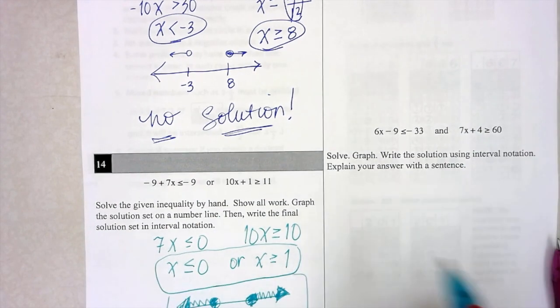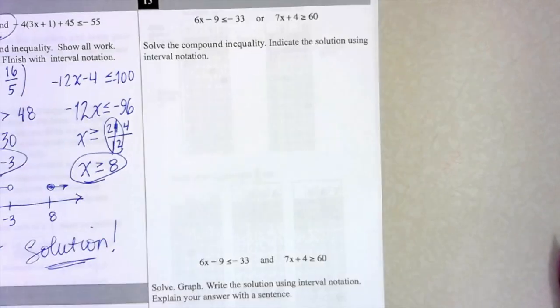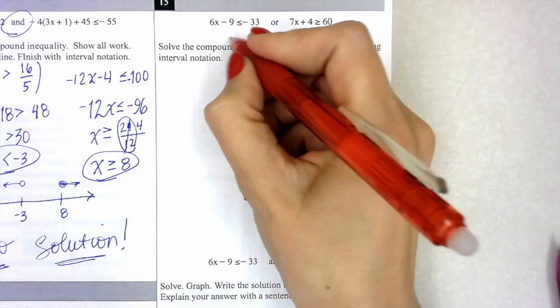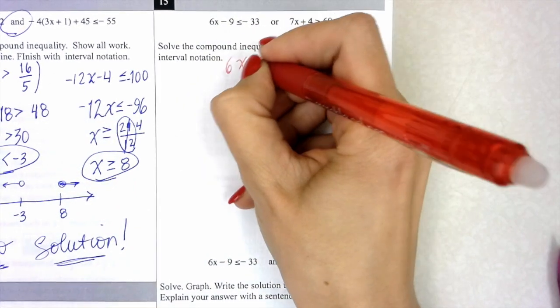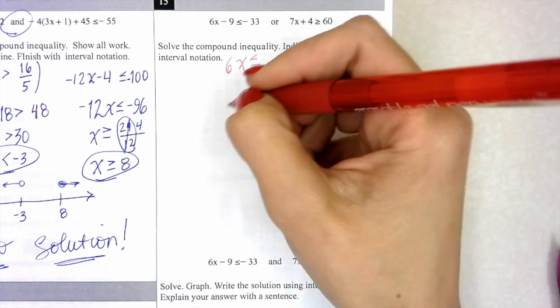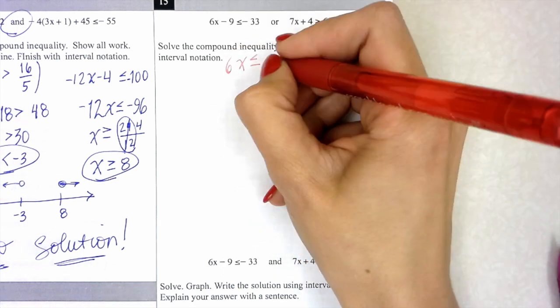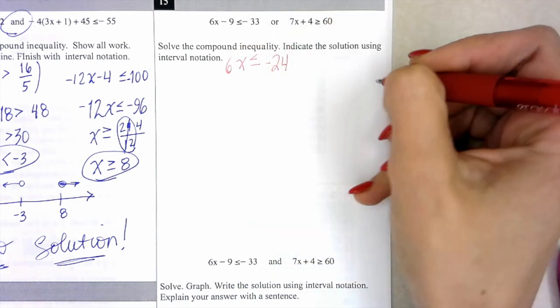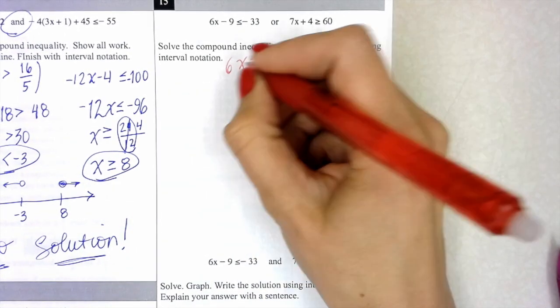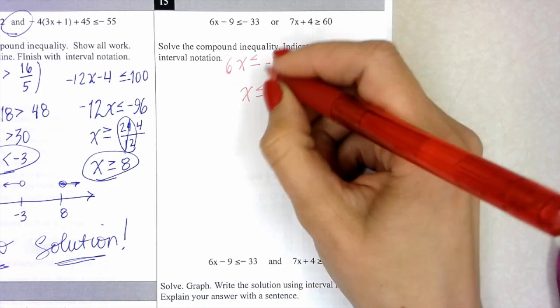I'm rushing, so hopefully I didn't make any silly mistakes for you guys. I'm just trying to get this done so you can check stuff. So add 9, 6x is less than or equal to, I add 9 to negative 33, you could add 10 and then take 1 back. So negative 23, so negative 24. Okay, not negative 22, be careful, I see that mistake a lot. Divide by 6, x is less than or equal, we're not dividing by a negative. I don't touch it because of this negative, you do it because of that number.